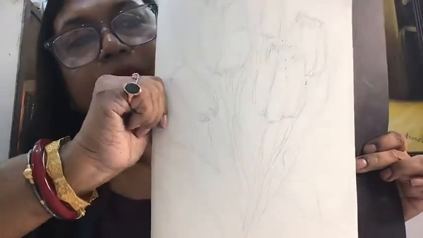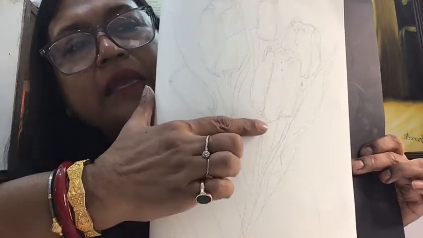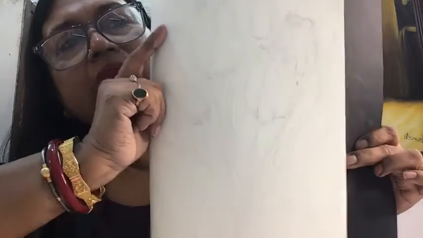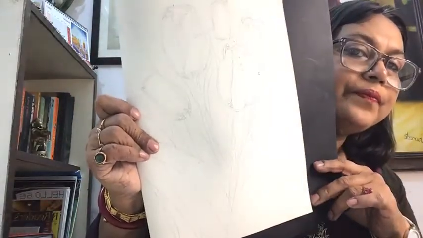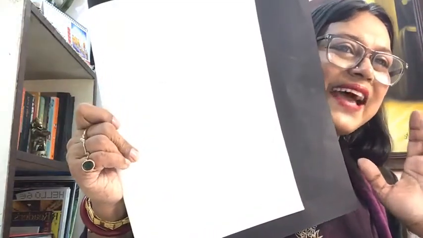Our observation has to be very clear, and this drawing was done keeping it quite light, keeping in mind the boxes. I placed each and every tulip inside the box. This is how the drawing was done. I hope the drawing is clear to all of you. Please wave if it is clear, or please chat yes.